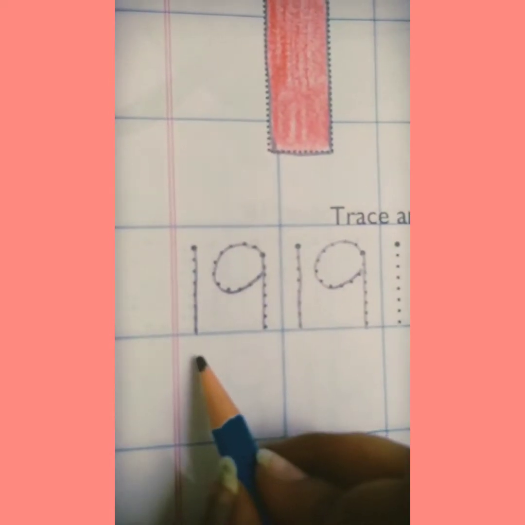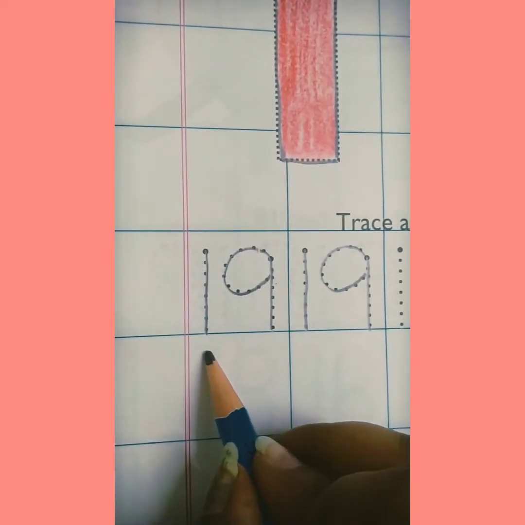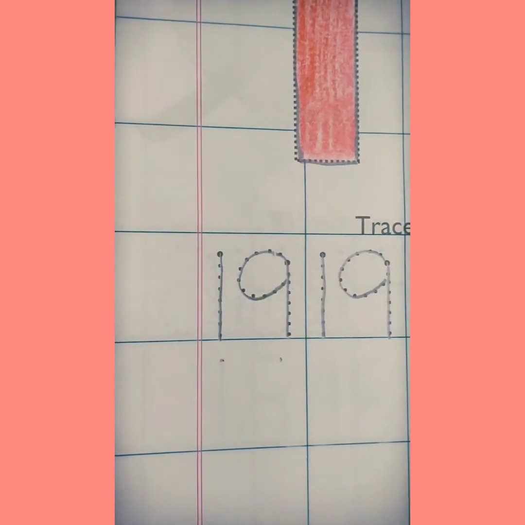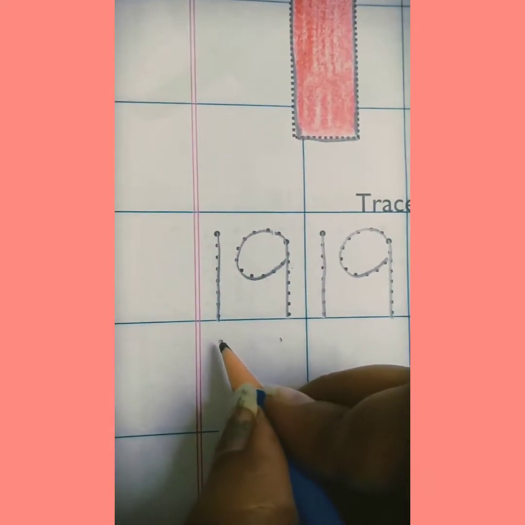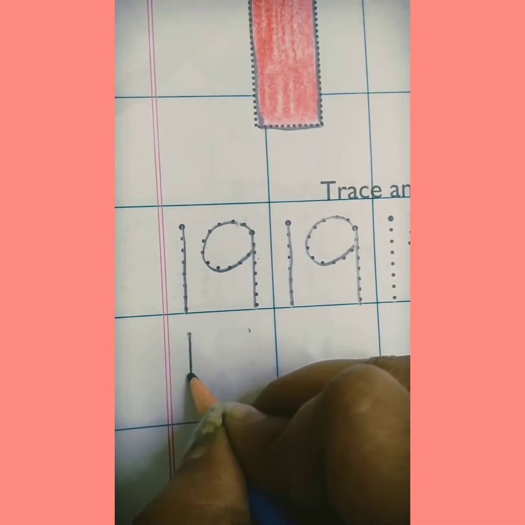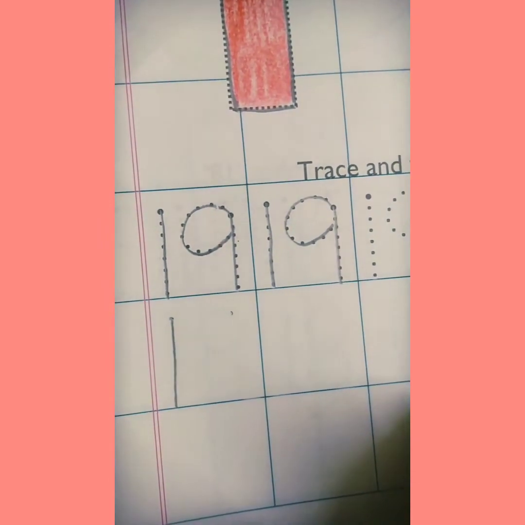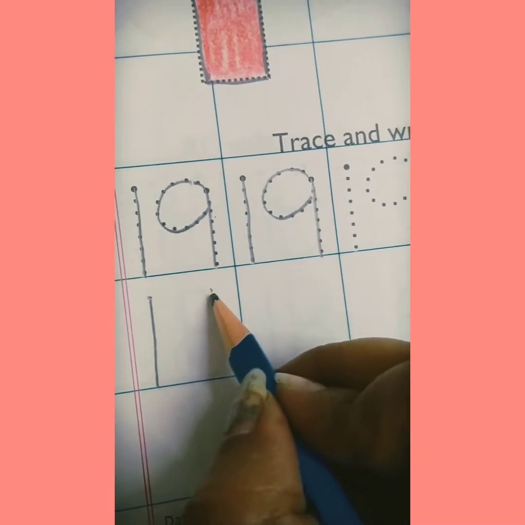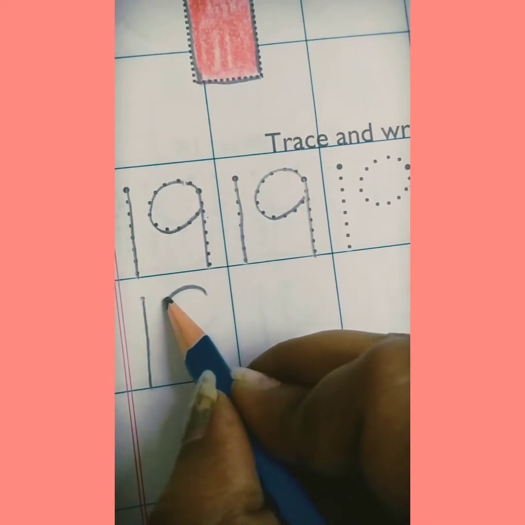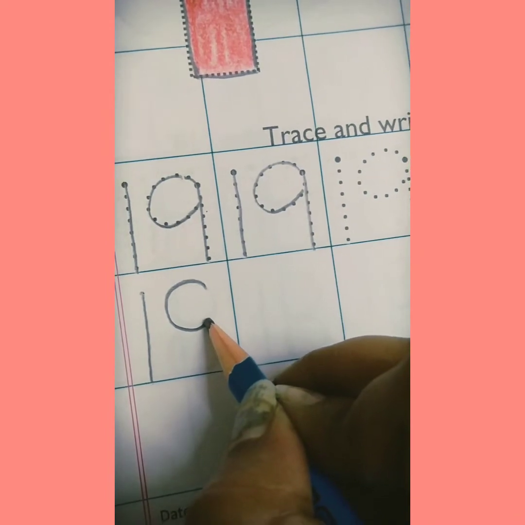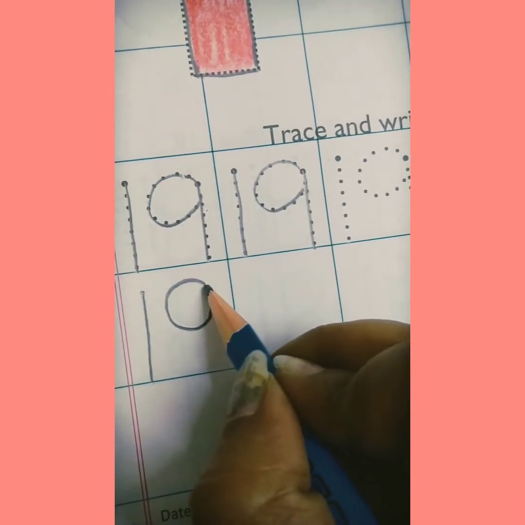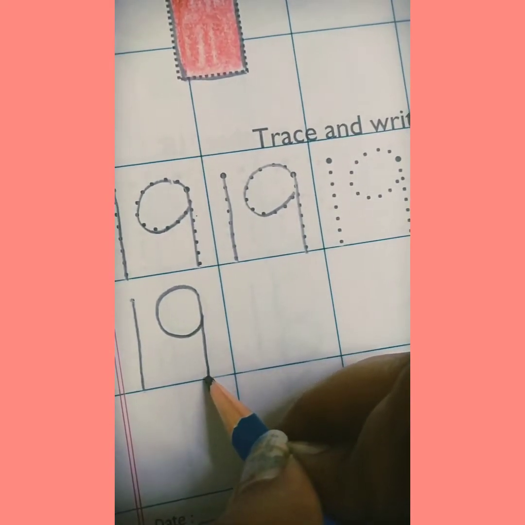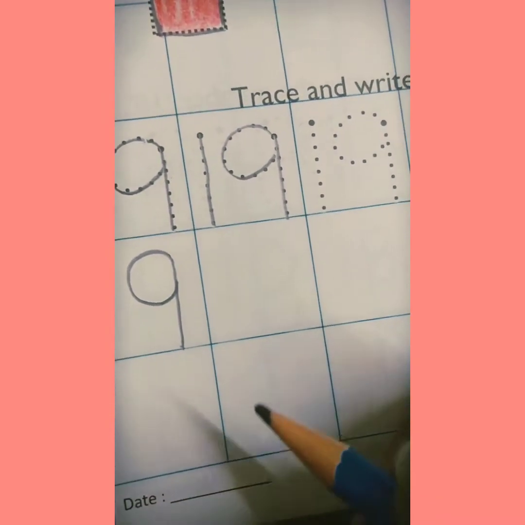So what you have to do, first you have to make here one dot. Okay, and one dot you have to make here also. Then from this first dot you have to make one standing line like this. This is number 1. You have to touch this blue line. Okay. Then from this dot first you have to make one left curve. Okay. Then go up. Then from here you have to make one standing line. Okay, so this is your number 19.